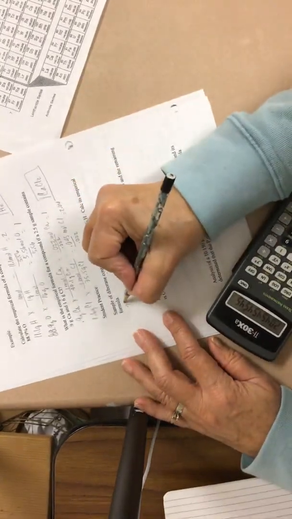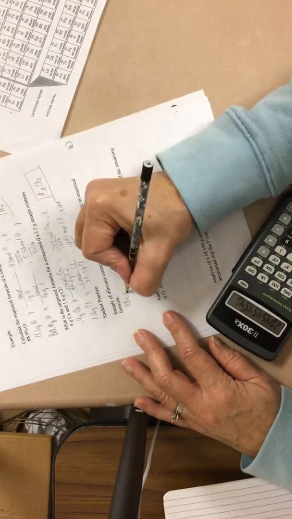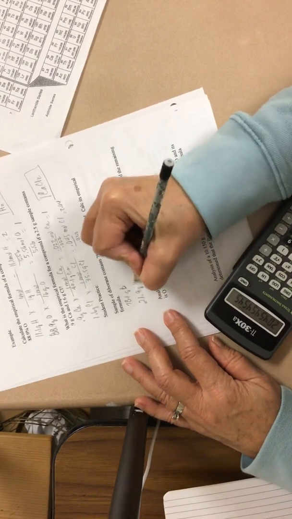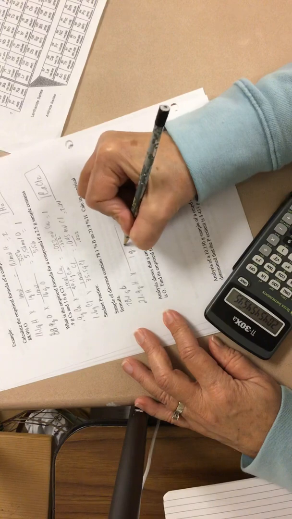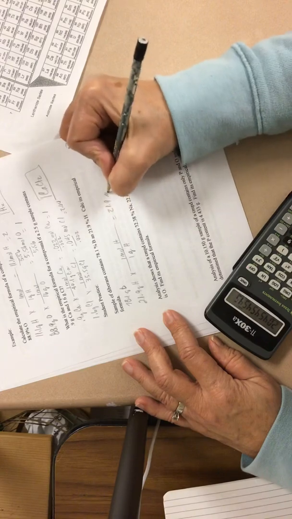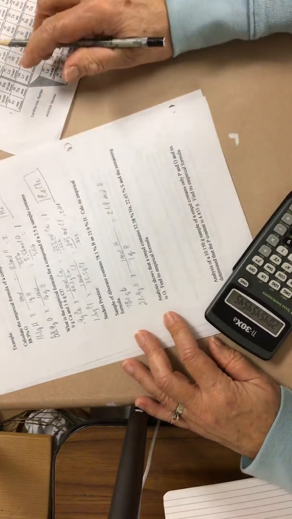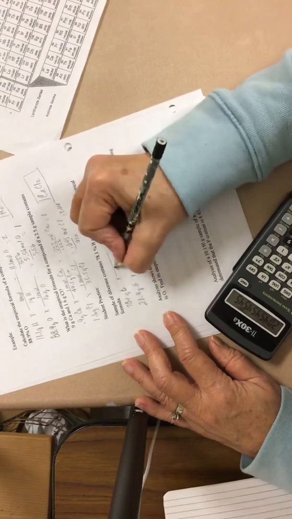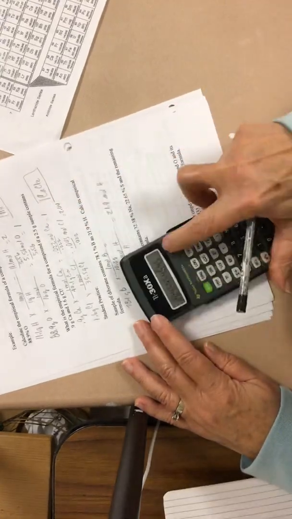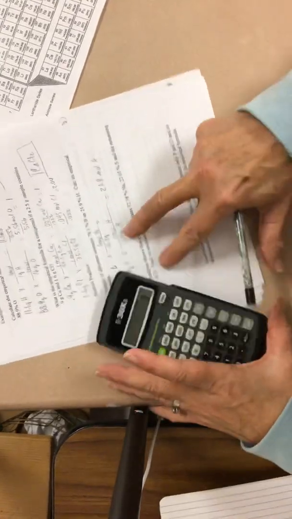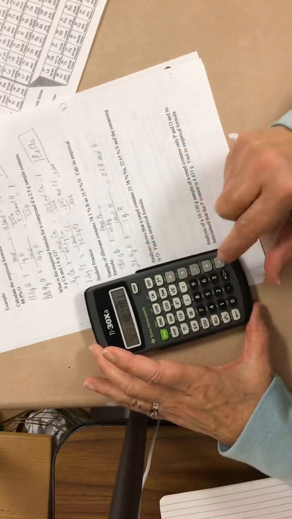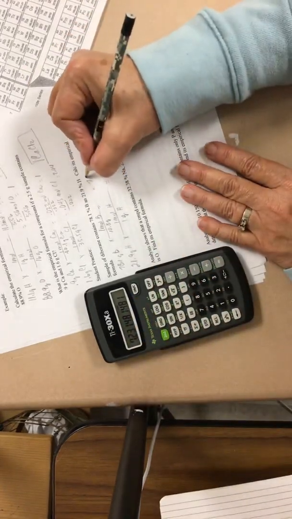All right, so we have 78.1 grams boron, and we have 21.9 grams hydrogen. Hydrogen has 1 gram per 1 mole. Boron is 10.8. 78.1 divided by 10.8, 7.23.